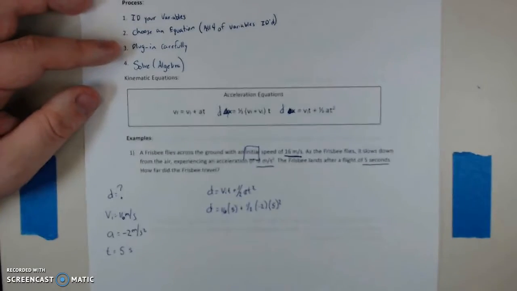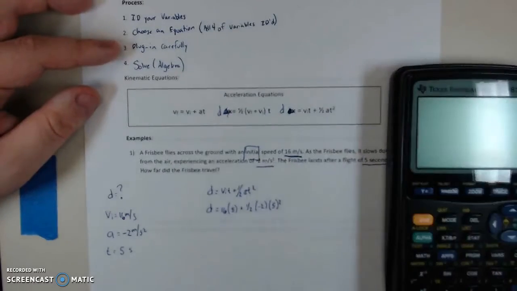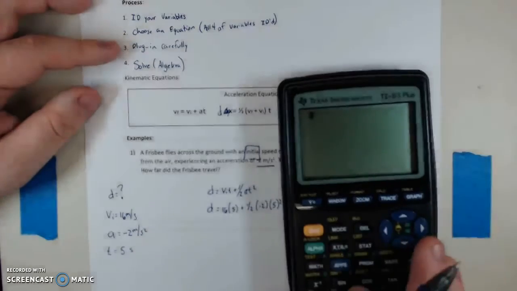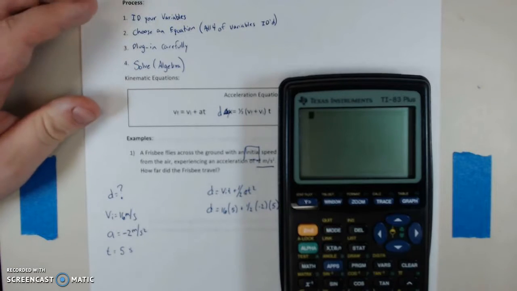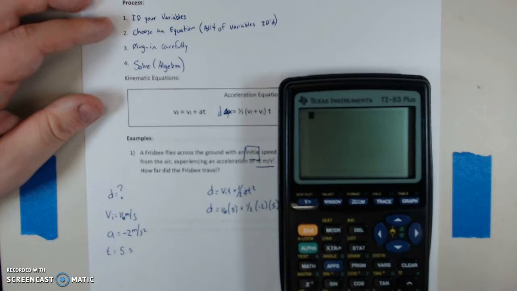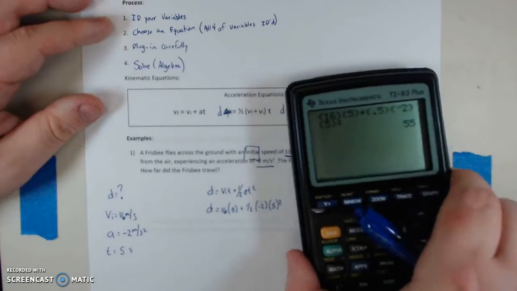So we really could take a calculator and just plug this in exactly how it looks, and we'd be able to solve this. So plugging in 16 times 5 plus 0.5 for 1/2 times negative 2 times 5 squared will give us a final answer, and that answer will be correct.